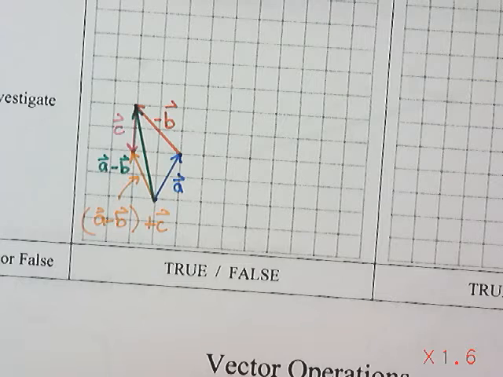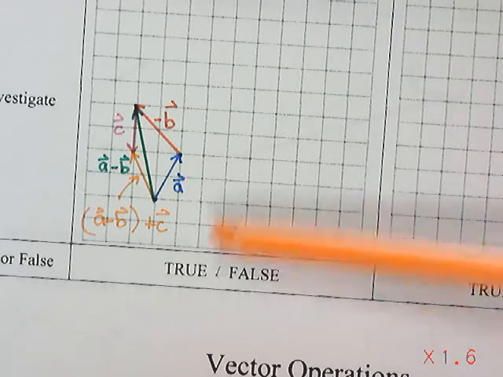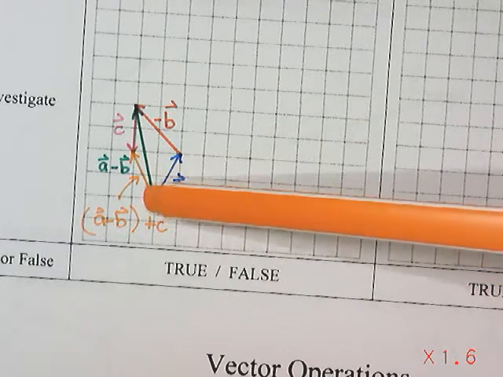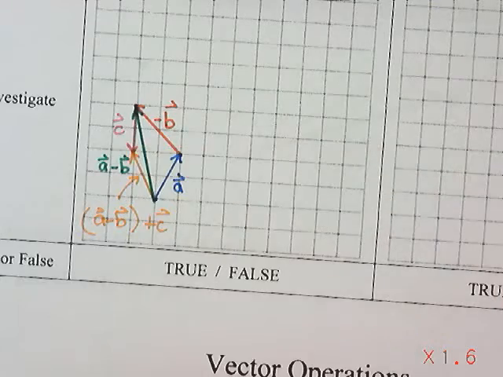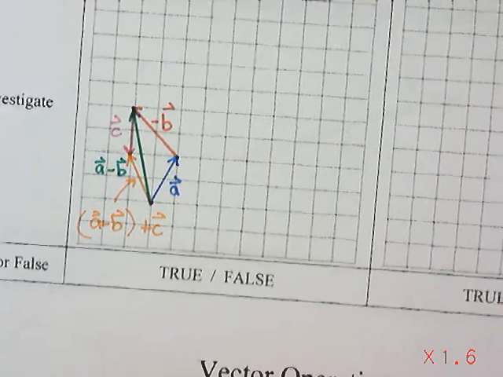Okay, so I guess if these are equal, what we're looking for on the other side is one that is 2 squares up and 1 square over. All right, well, let's give it a try.